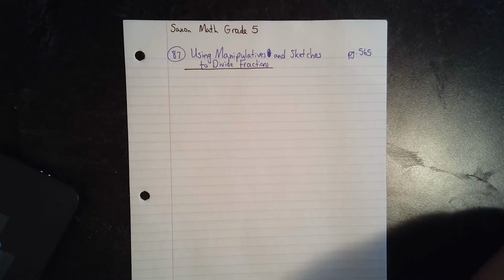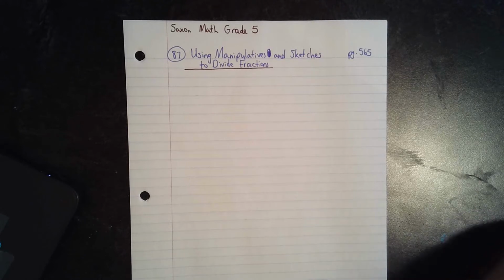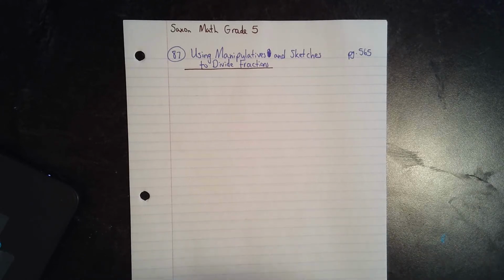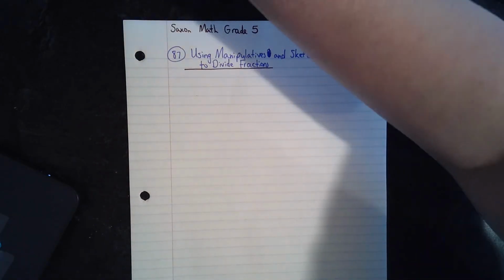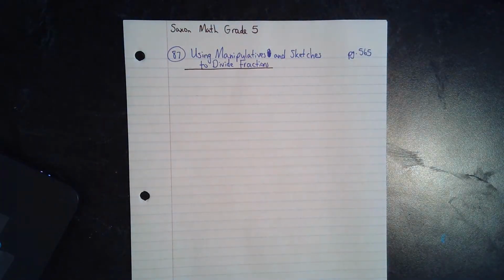Now, we are doing remote learning and I'm in my house just like you guys are, which means I have no manipulatives. So we will just be using sketches to divide fractions. It'd be really nice if we had some manipulatives, but that's okay. We can work without them. All right, we're going to think about how to divide fractions. We're going to draw pictures to help us think about what it means to divide fractions.